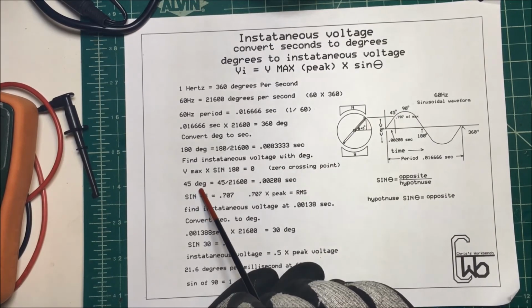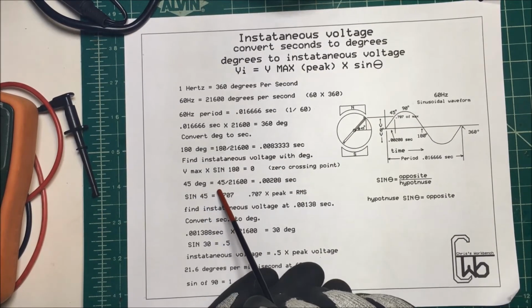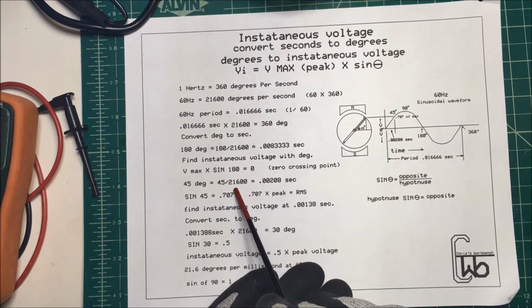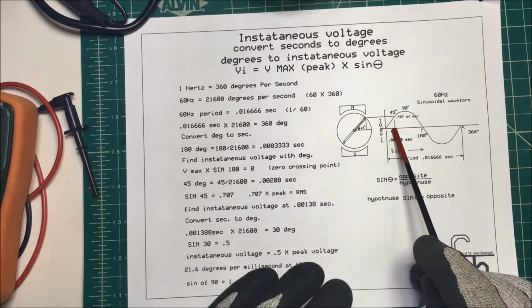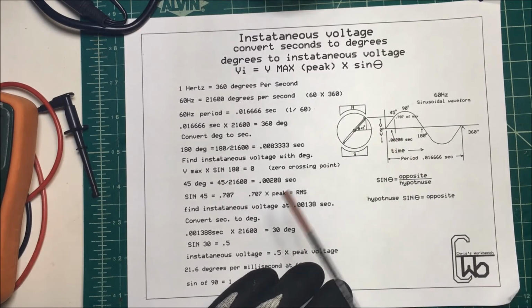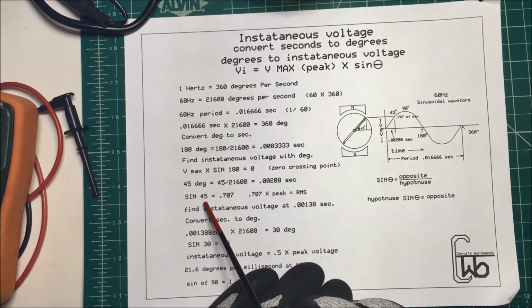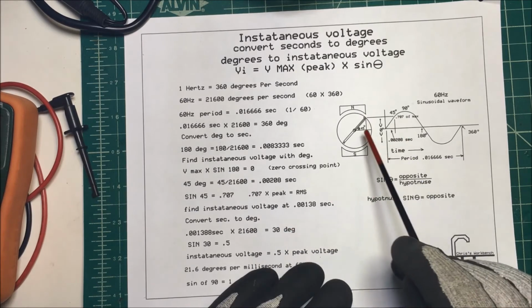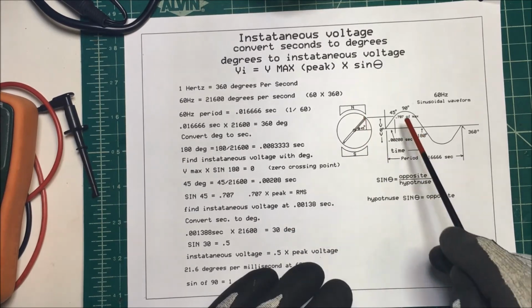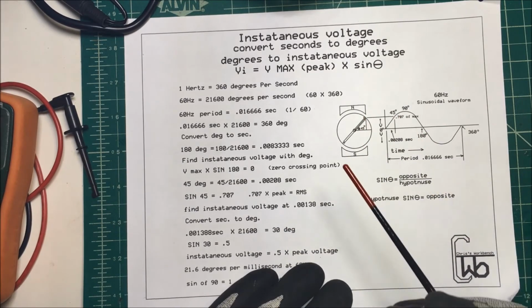So let's take 45 degrees, and we're going to convert that to seconds. We take our 45 and divide that by our 21,600 degrees per second, and it comes out to 0.00208 seconds. And that's this time from here to here. And we take the sine of 45 degrees, and that's going to be 0.707, and 0.707 times the peak value here is equal to our RMS value right there.